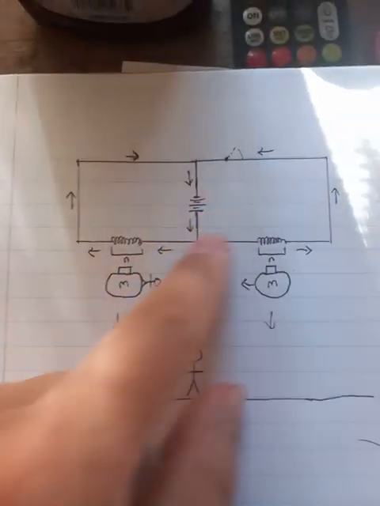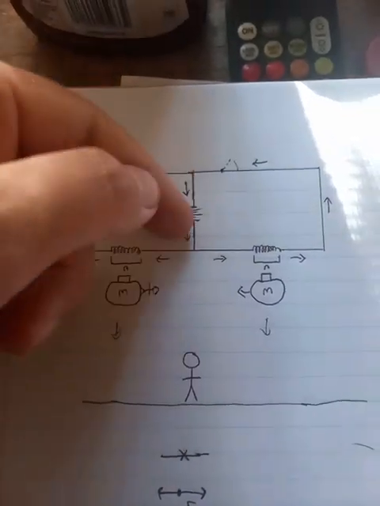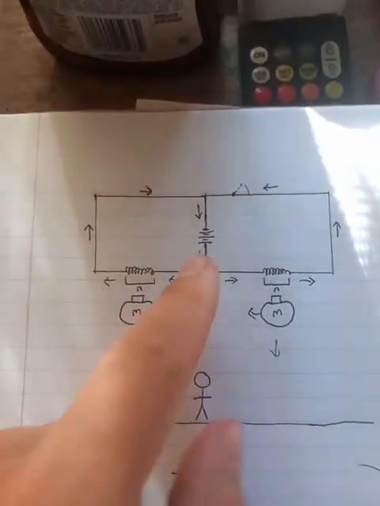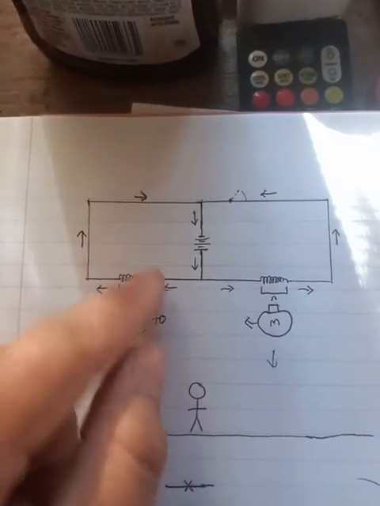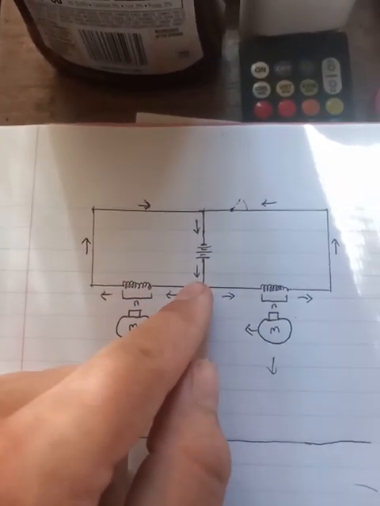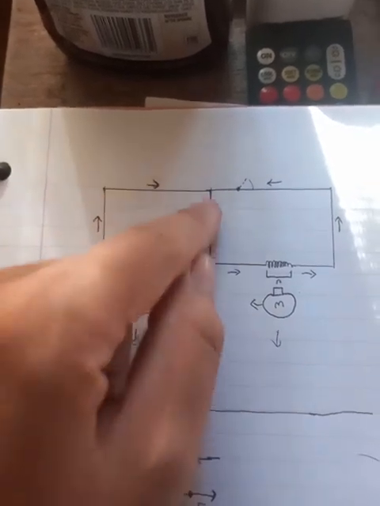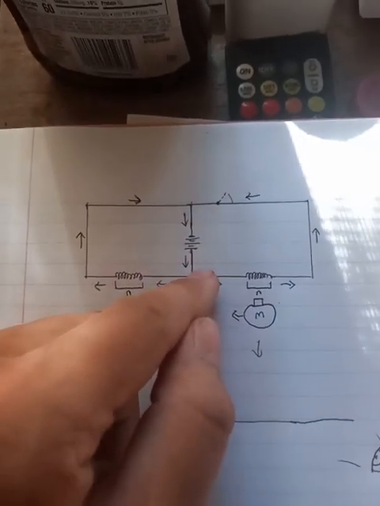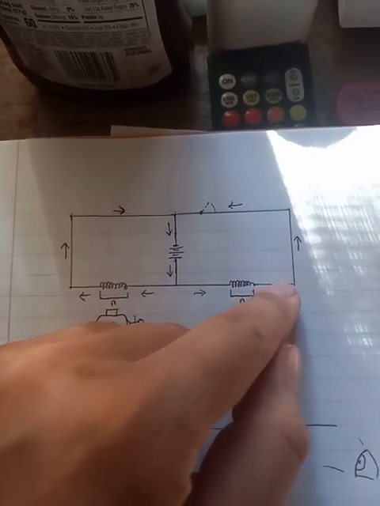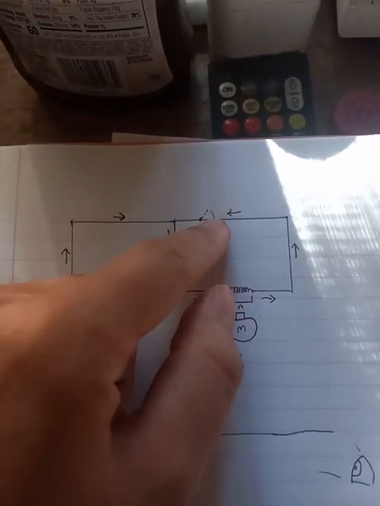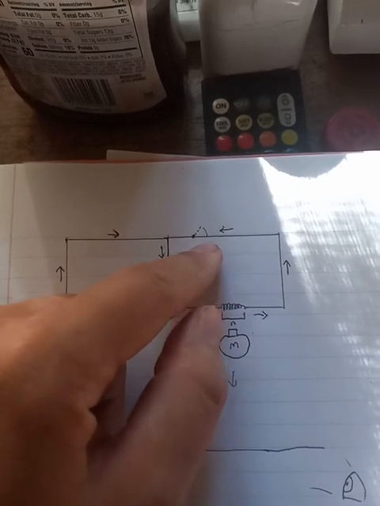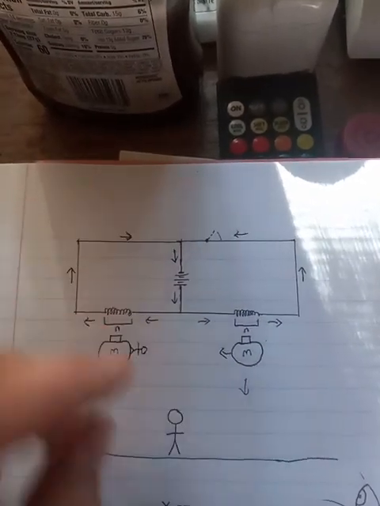Right here what we have is an electrical circuit with a DC power source and two loops of current. The first current loop goes down through here, runs through an inductor, and back up to the power source, and the other loop goes in this direction through the inductor, back up through the power source. And this, of course, is a switch which is by default closed, which allows the circuit to be completed.